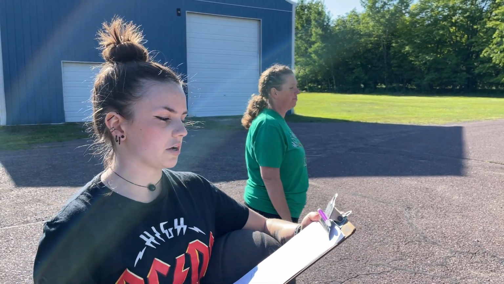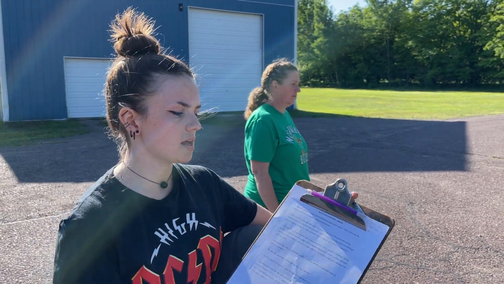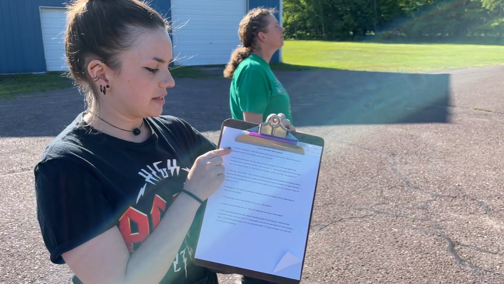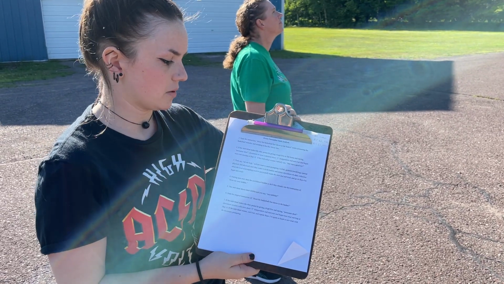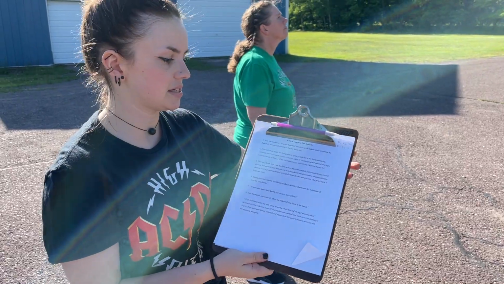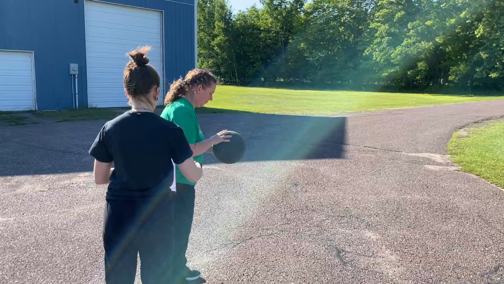Right, we're going to start with our error correction task analysis. Step 1 is to state the instruction to shoot the basketball free throw in the basket while giving the basketball stimulus and standing at the free throw line. All right, shoot the basketball free throw in the basket.